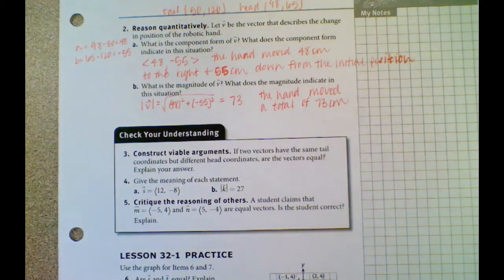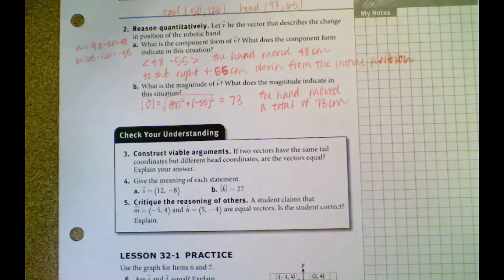And you can say from the initial position to the final position, but just know that that's the length that it went.